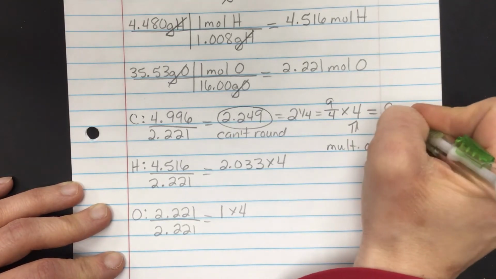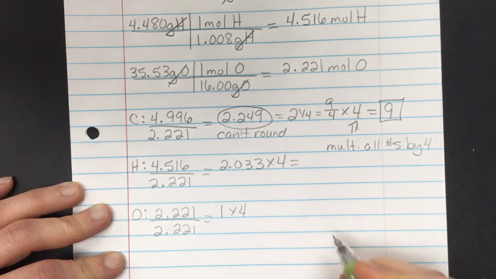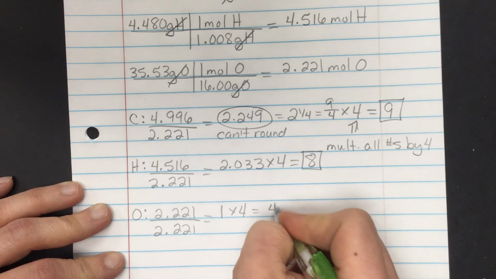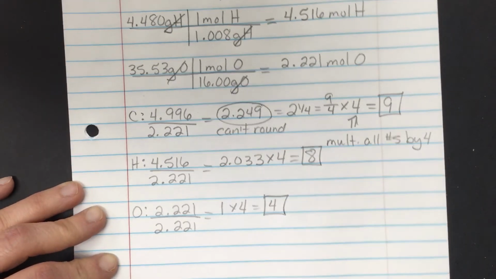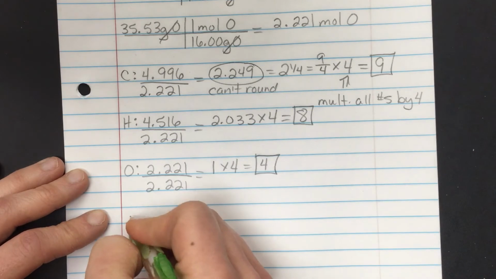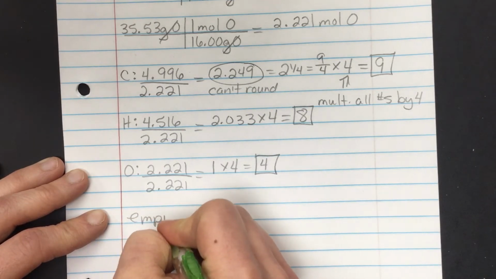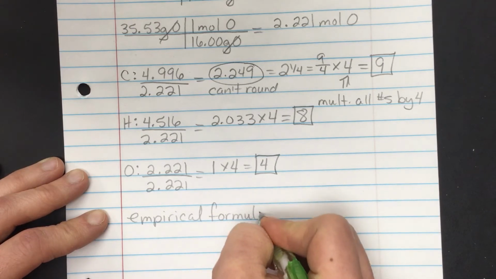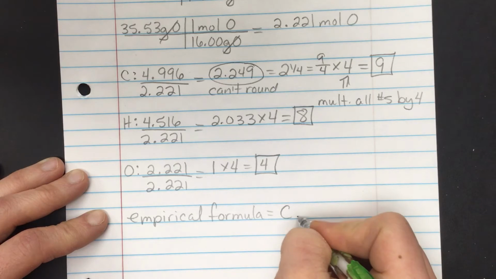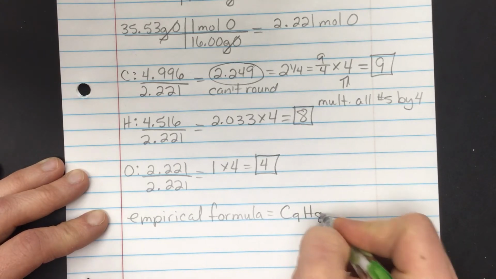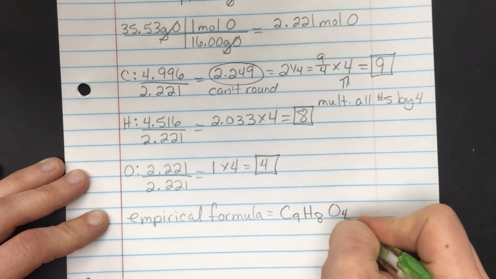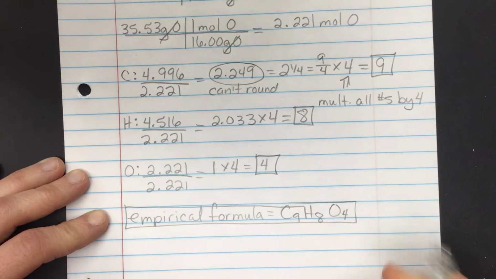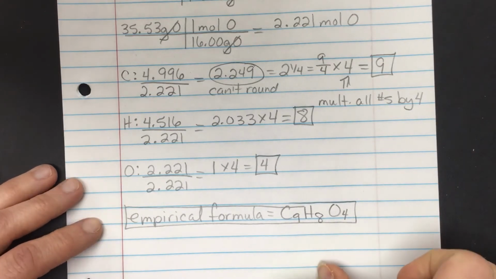When I multiply by 4, I get 9 for this one. I get 2 times 4 is 8 for hydrogen, and I get 4 for oxygen. Therefore, my empirical formula is C9H8O4. So that's how I do problem 19.